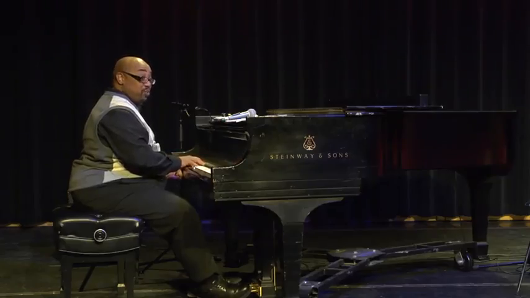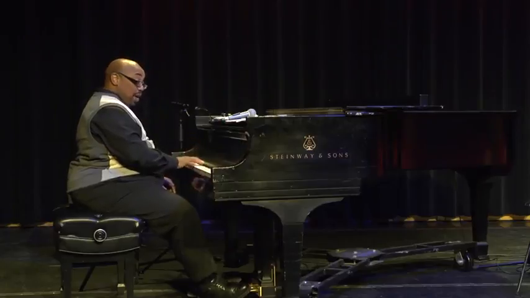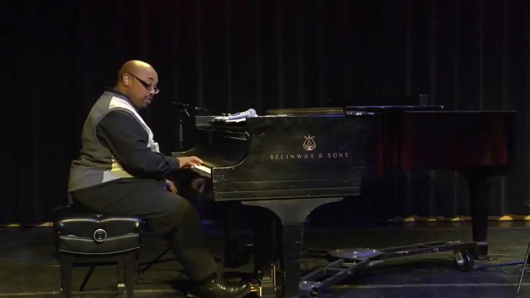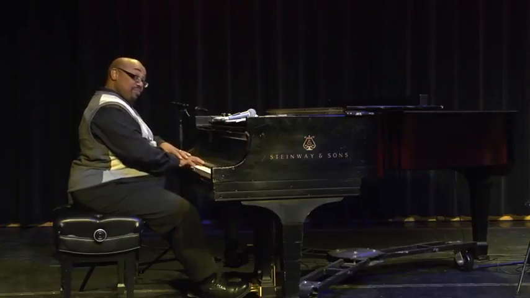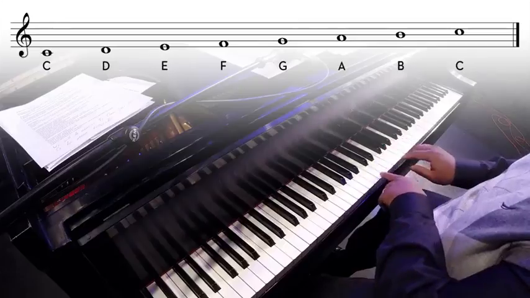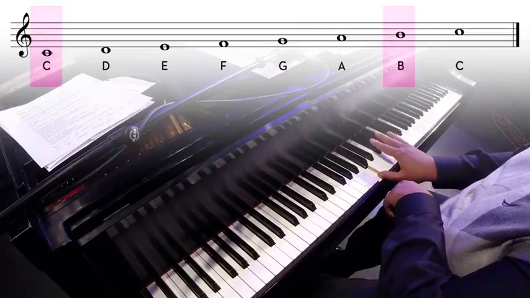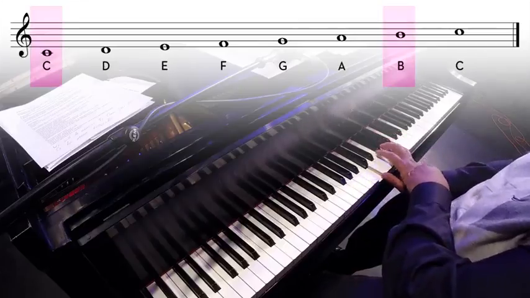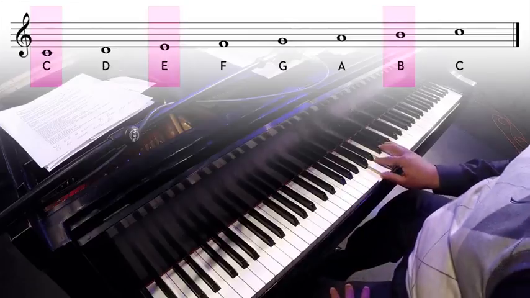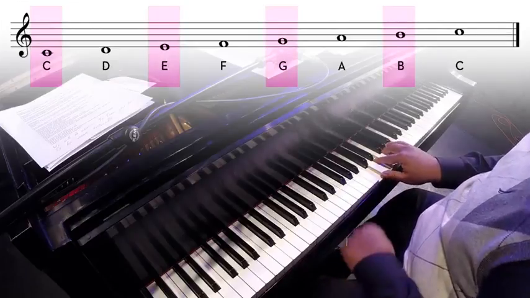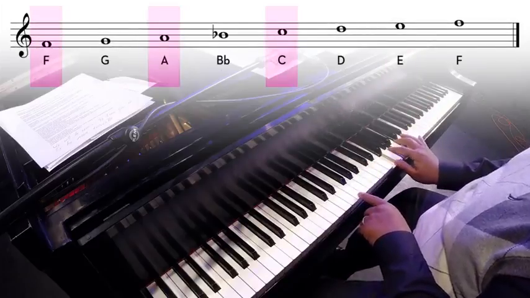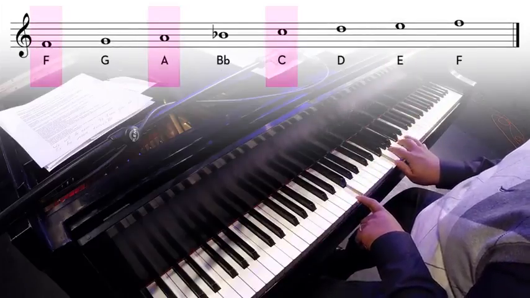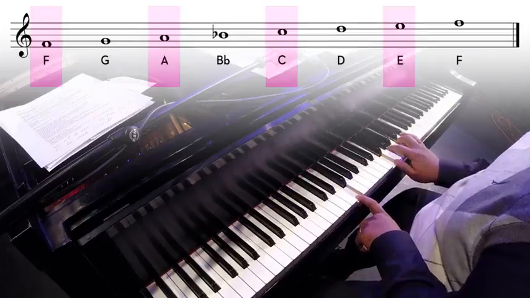Major 7th chord. It starts with the triad, major triad, and then you add a 7th on top, the 7th degree of the scale. Remember that interval, the major 7th? That will be on top, and then in the middle you have the 3rd, the E, the 5th, the G. F major 7, major triad, and put the 7th on top.